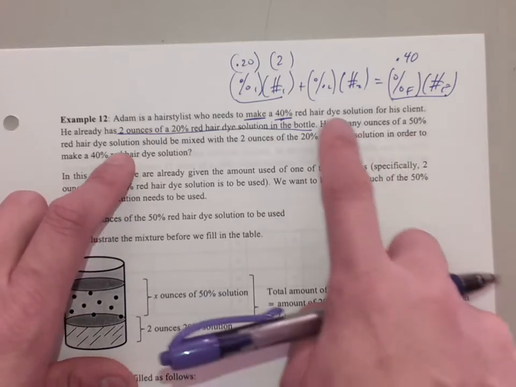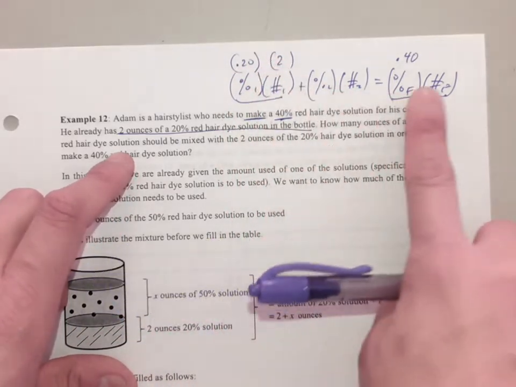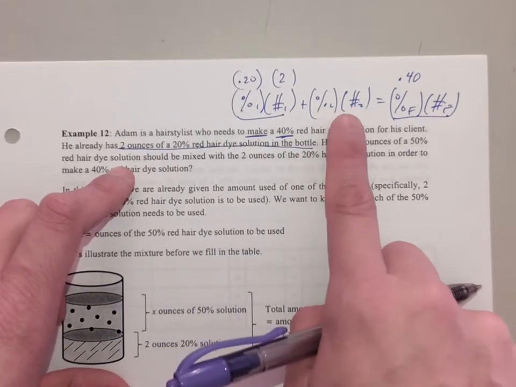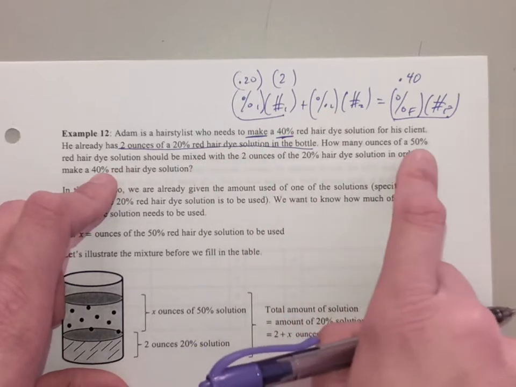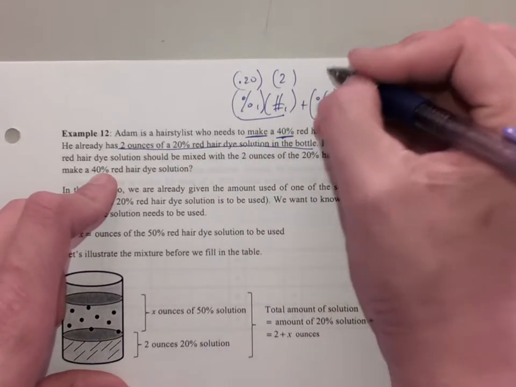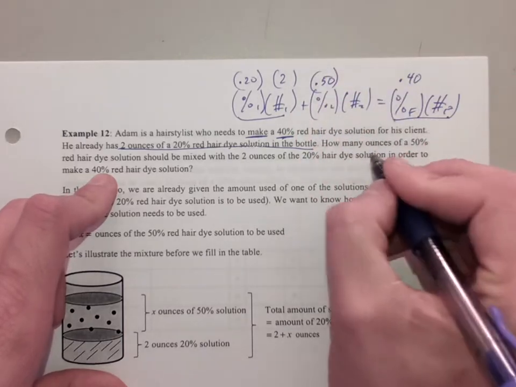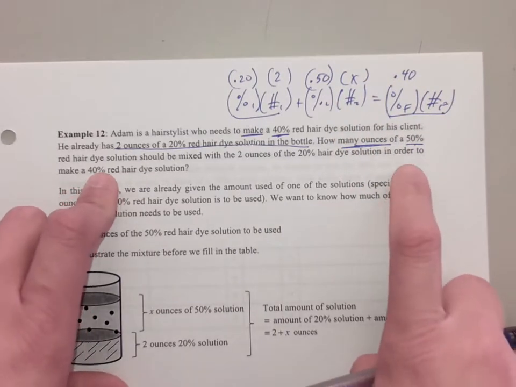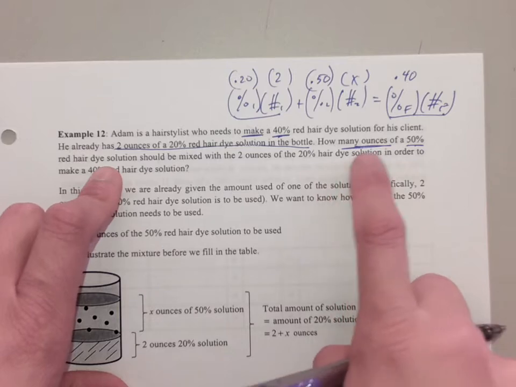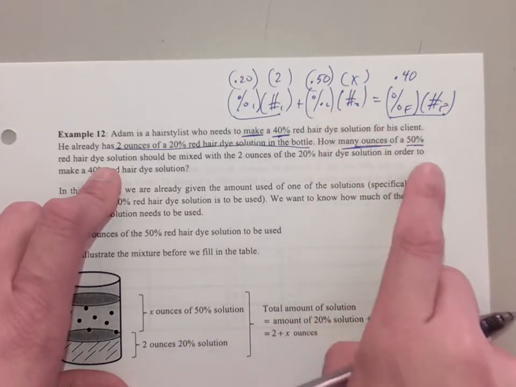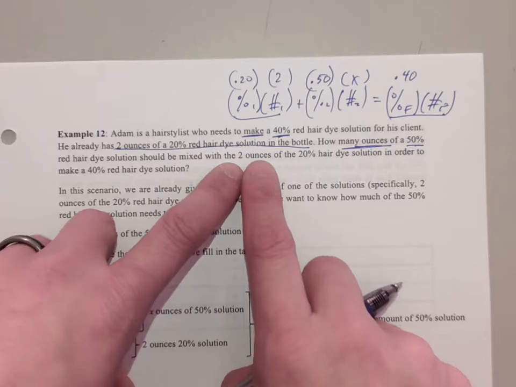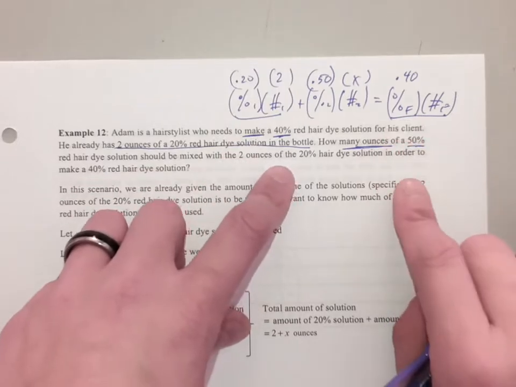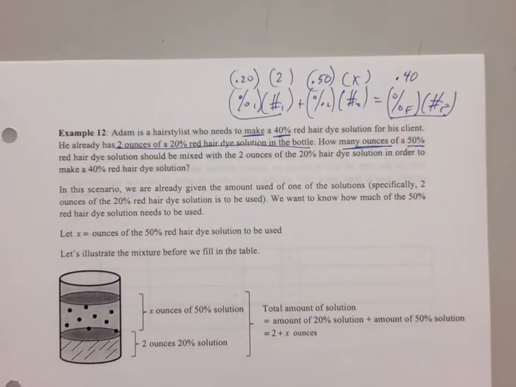So which one? This is done. I already mixed that in here. That's what I'm trying to make. So this is the only thing remaining. What am I mixing in there? I'm mixing in this thing. Well, there's only one percentage left, so that must be the 50. So how many ounces of this one? 50, so it's 0.50 here. And I want how many ounces of this one? So this one is going to be my x over here. How many ounces of this one, because that's the amount of this kind, should be mixed with the 2 ounces of the 20%? So I'm mixing this one with this one to make my 40% red hair dye solution.